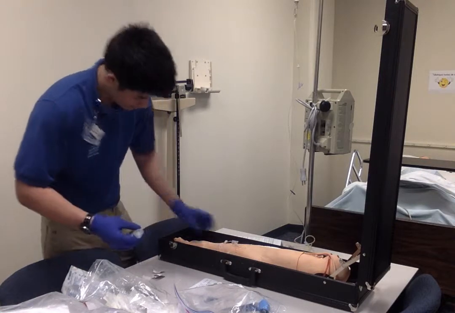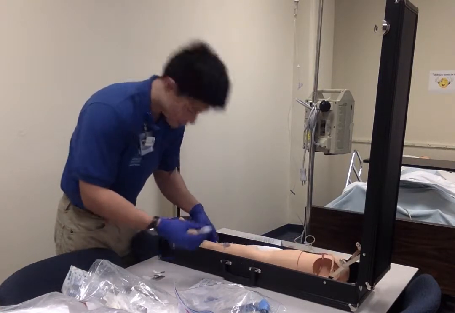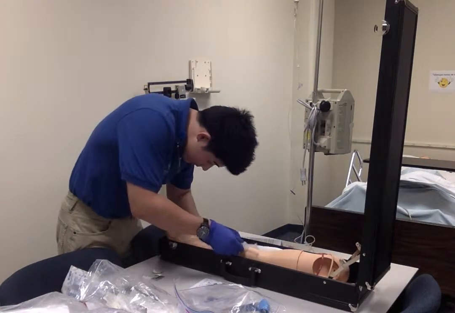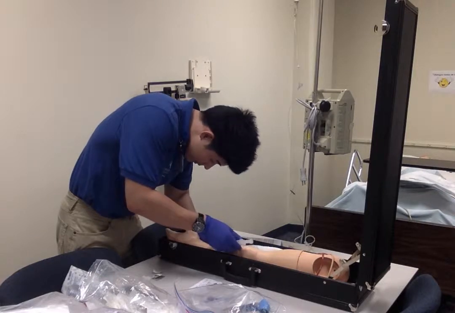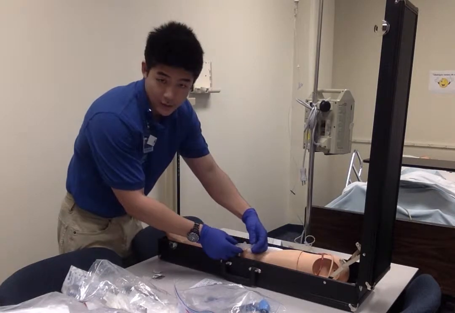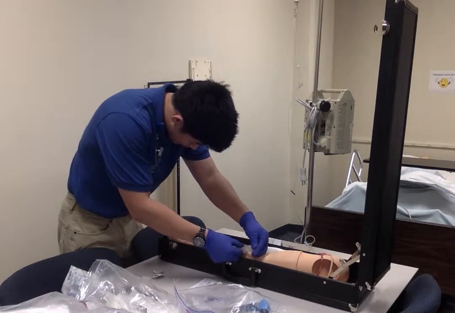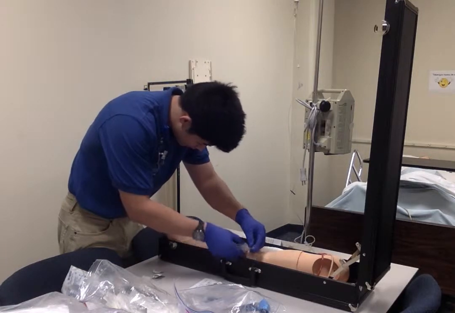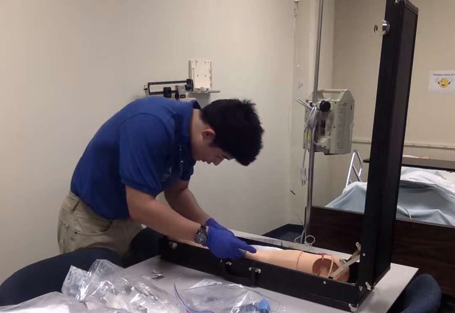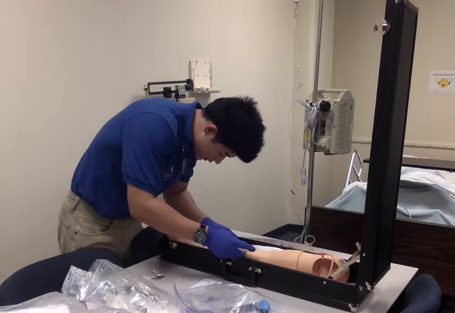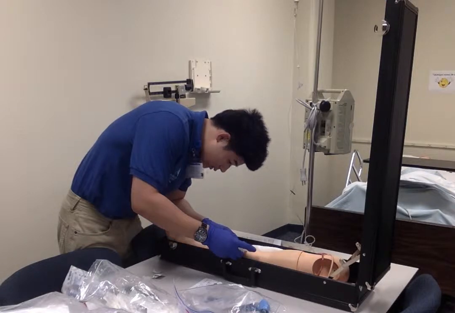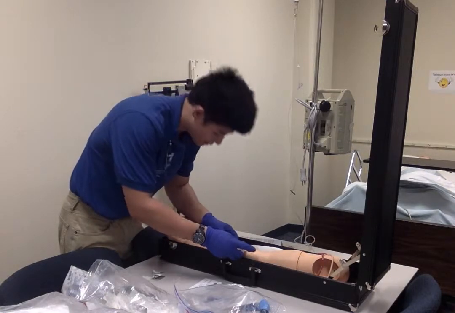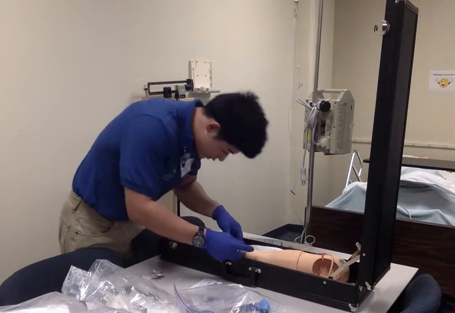So, here we go. What I'm going to do is aspirate. Yes, negative pressure. Now I'm going to go in slightly, 0.5 milliliters every time. And then applying positive pressure, I'm going to lock it.